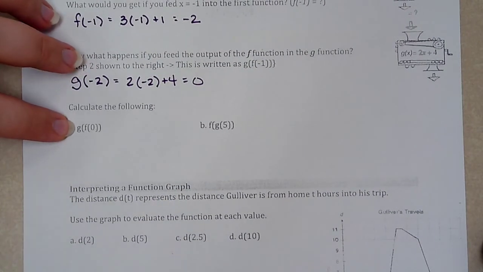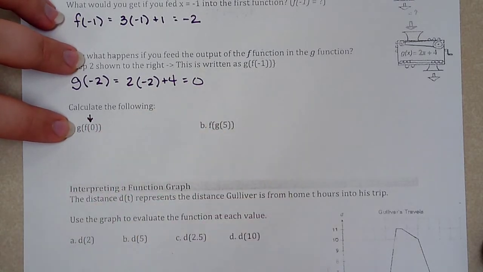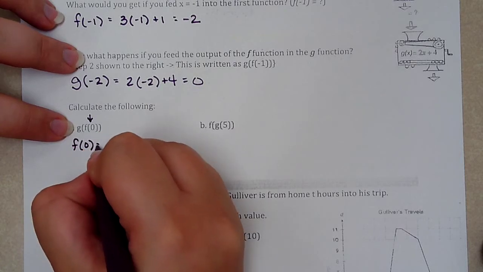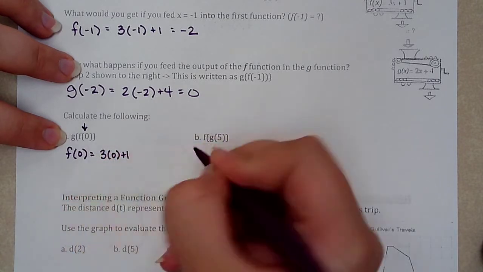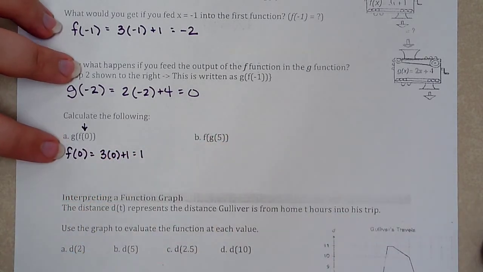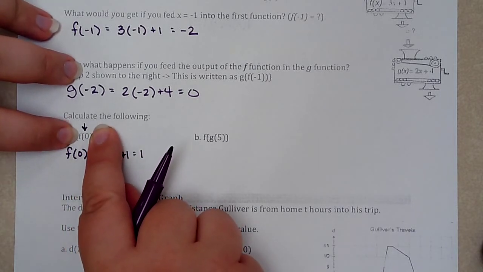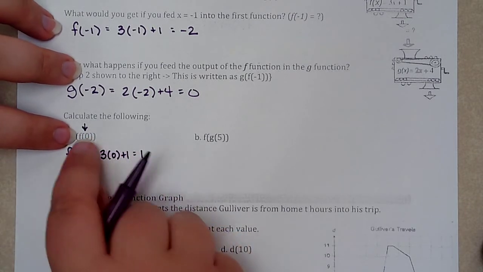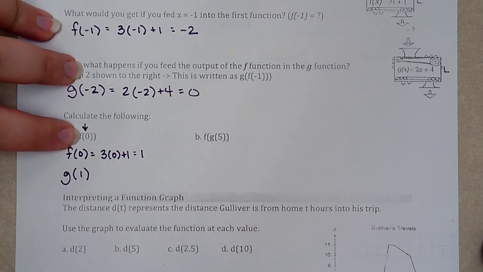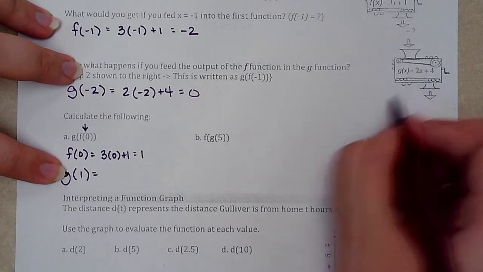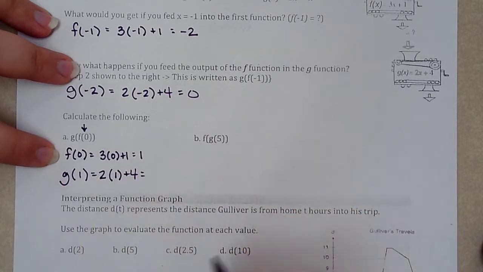If I have g of f of 0, I'm going to start by calculating the inside so that I can replace it. F of 0, I'm going to use the same function here, 3x plus 1, to get 1. That is my f of 0. And if f of 0 is equal to 1, there's no reason I shouldn't be able to replace that f of 0 with 1. So g of 1, it was f of 0, now it's 1, equals 2 times 1 plus 4, and my final answer is 6.